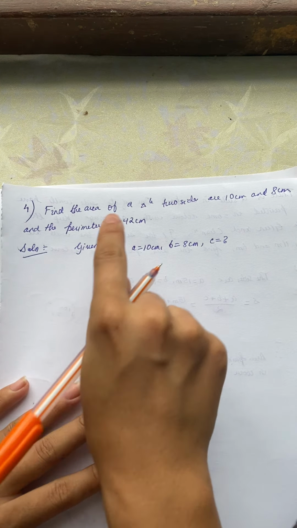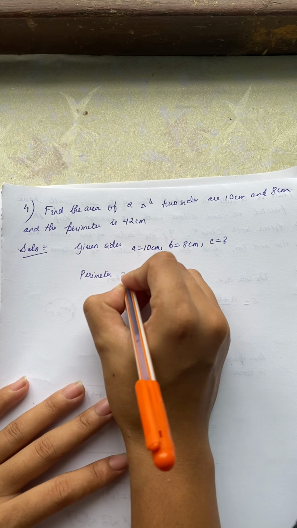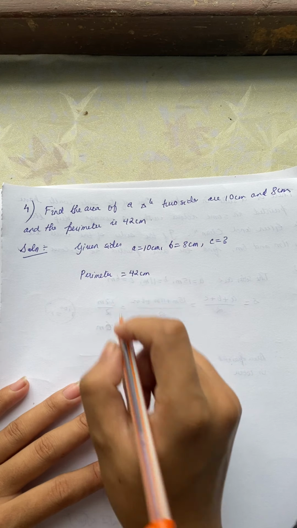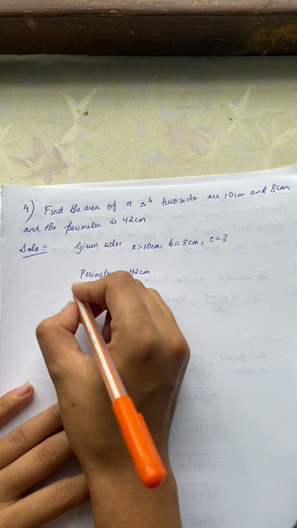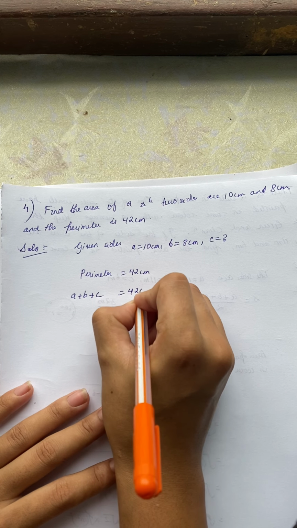They have given the clue, perimeter. What is the perimeter given as? The perimeter is given as 42 centimeter. But what is the formula for perimeter? Perimeter is A plus B plus C, which is equivalent to 42 centimeter.